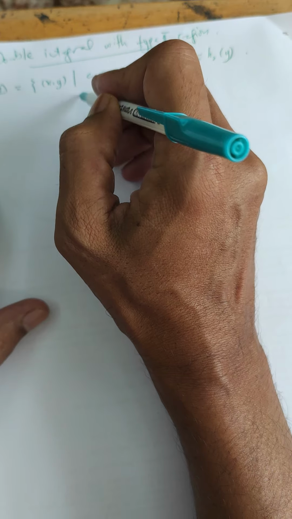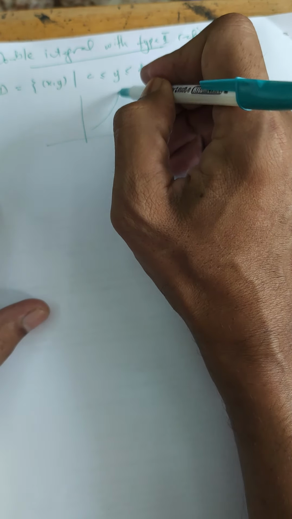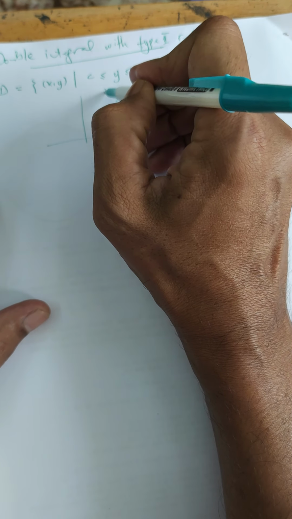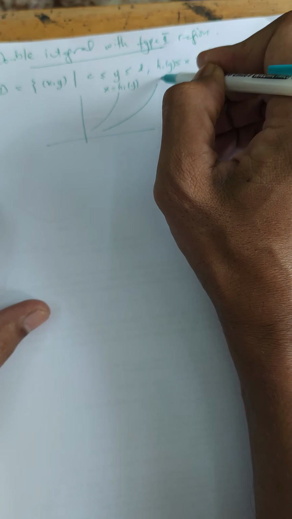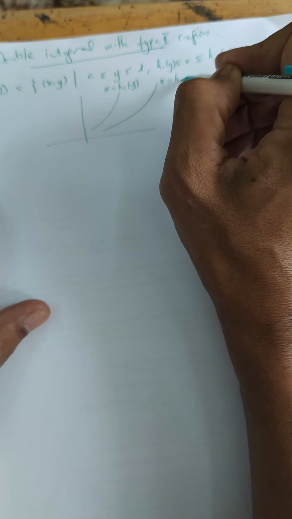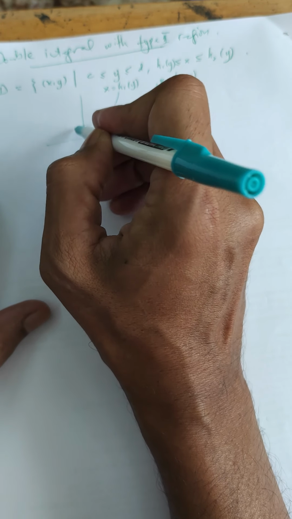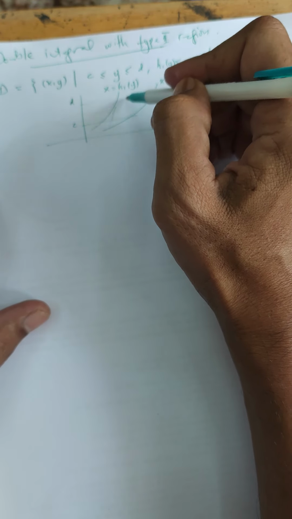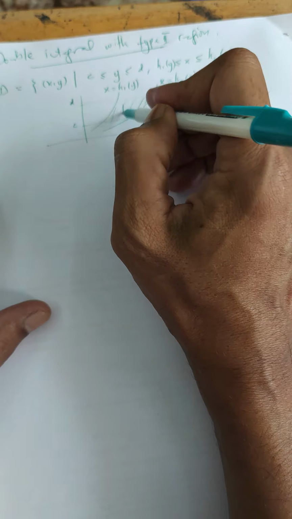So for a sketch of this, for example, if you have a function like this, this is x equal to h1(y), x equal to h2(y), and y between C and D. So this is our region. This is D.